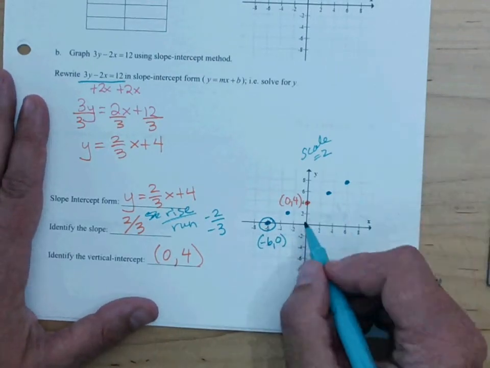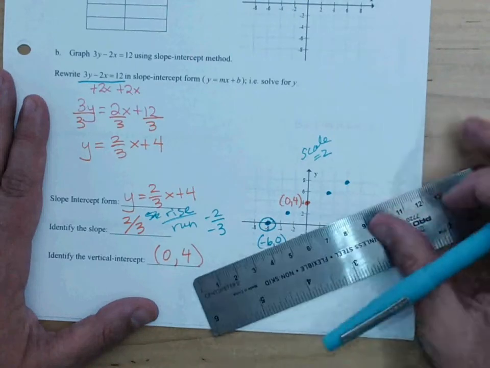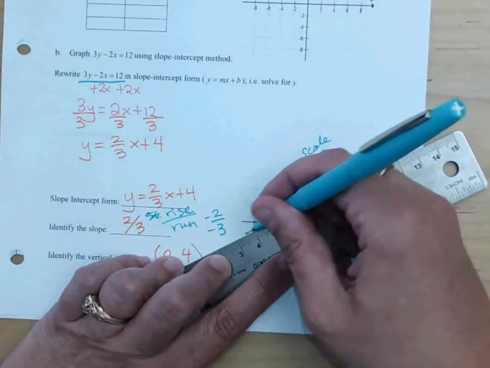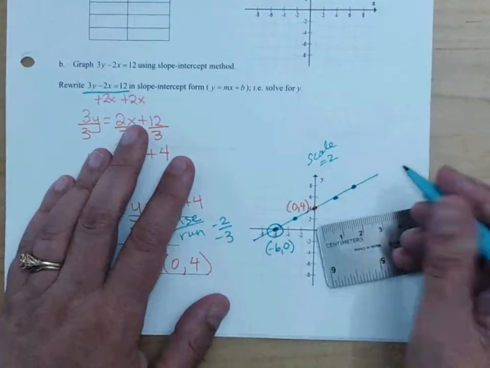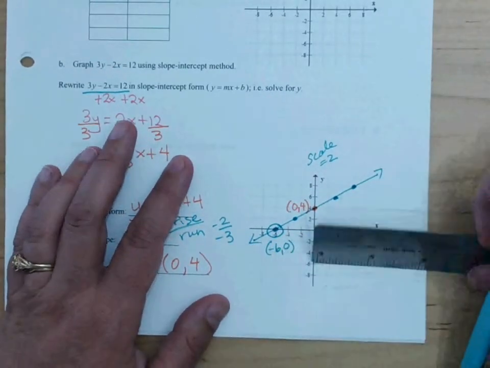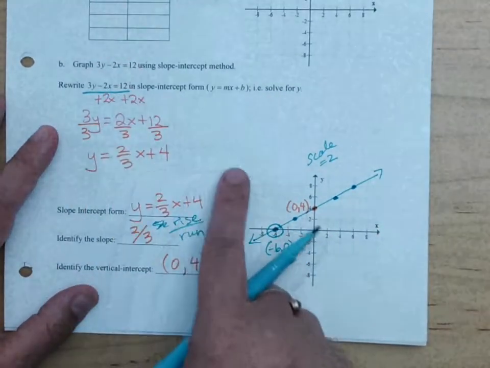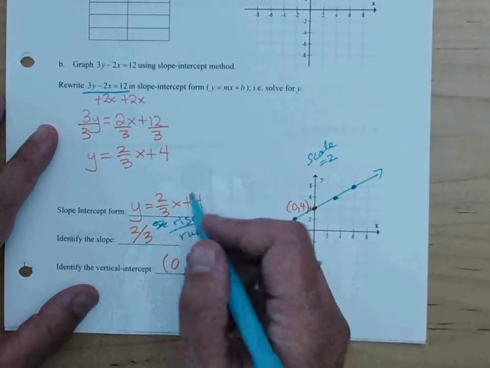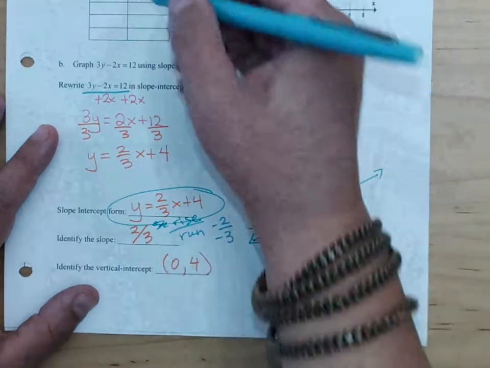So I have a y-intercept and I have an x-intercept. Now in order to graph the line, I'm just going to connect the dots. And then what I want to do is, with this slope-intercept form of the equation, I can fill out the table.